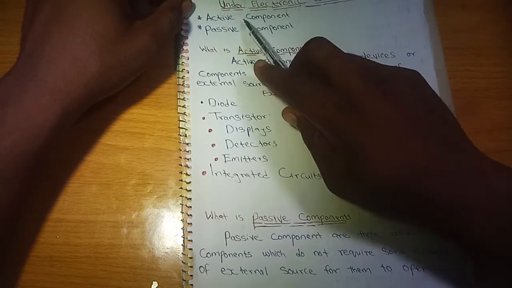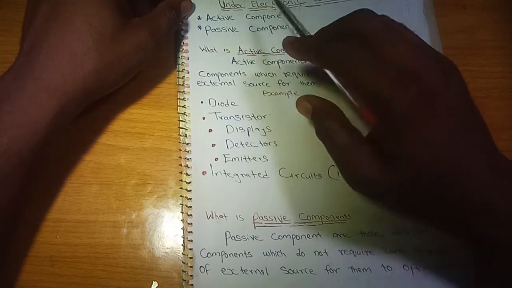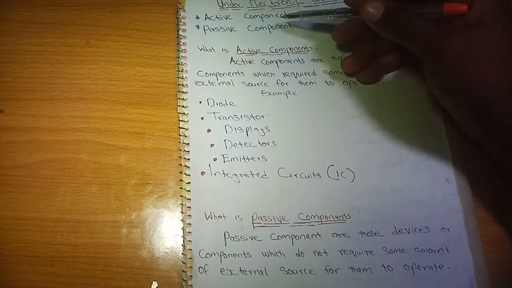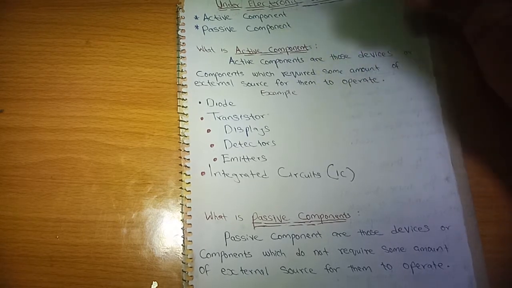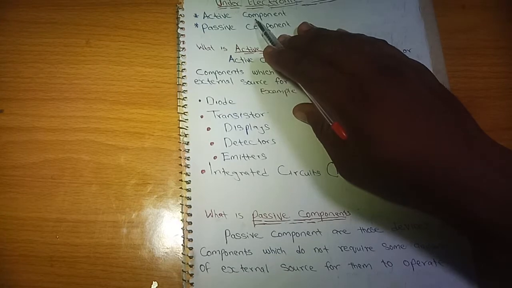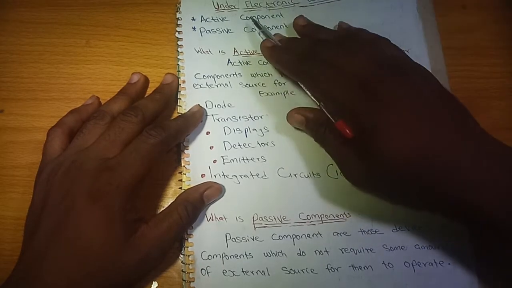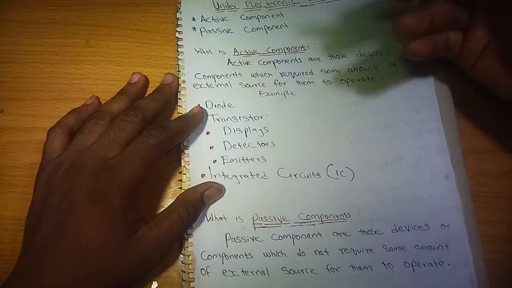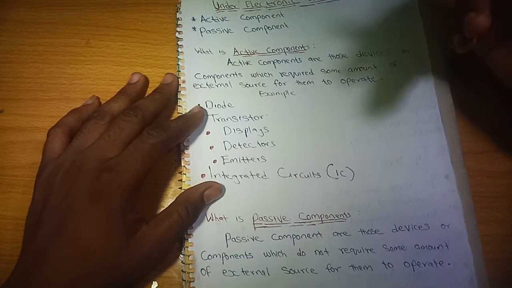So those things are, under electronics, we have what we call active component and passive component. When I started, these two things were the basic thing that I knew then, and it really helped me a lot. So in this video I'm going to share with you what is active component and passive component. Once you have this basic idea of active and passive component, this will go a long way. It will guide you while learning electronics.